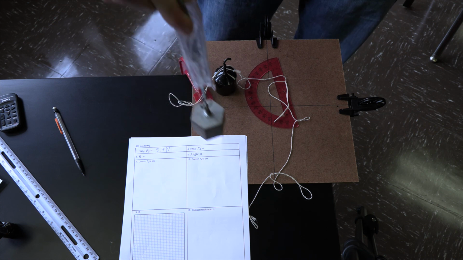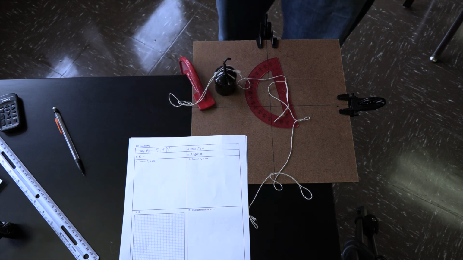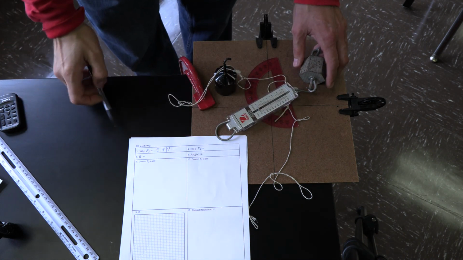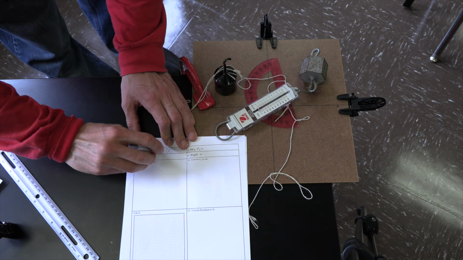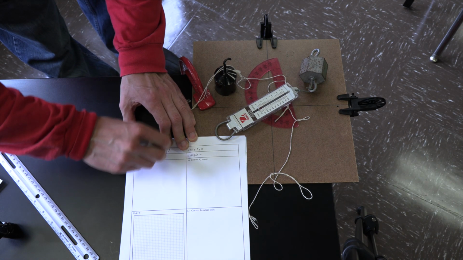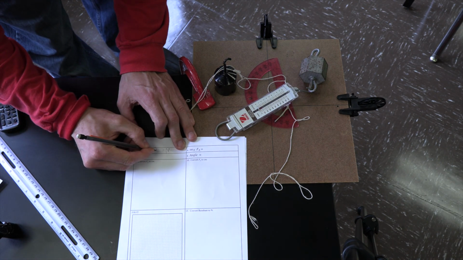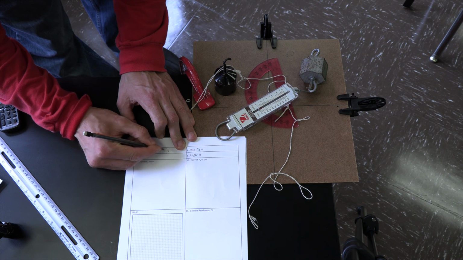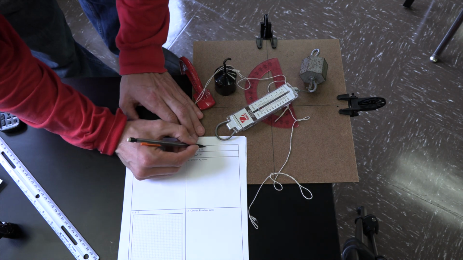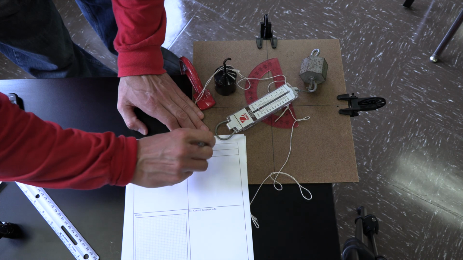And I got it on the spring scale here. I'm going to pick it up so I could see it more clearly. Oh, this one's only about 4.8 newtons. Oh, wait, not 5.7, 4.9. I copied the wrong thing down here. 4.9. And this is 4.8.